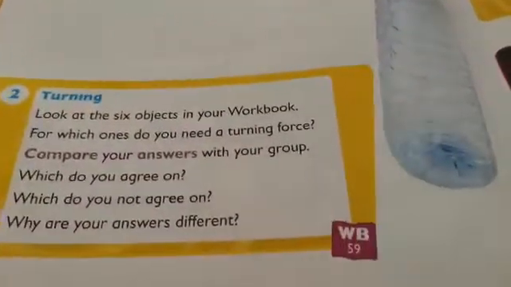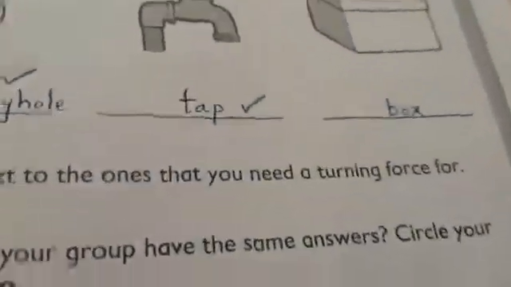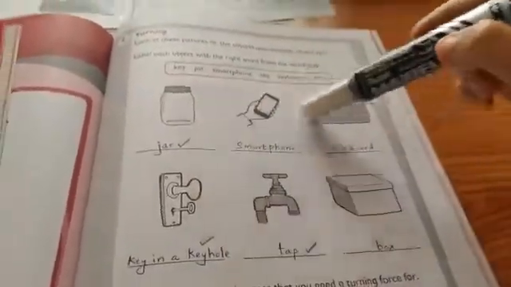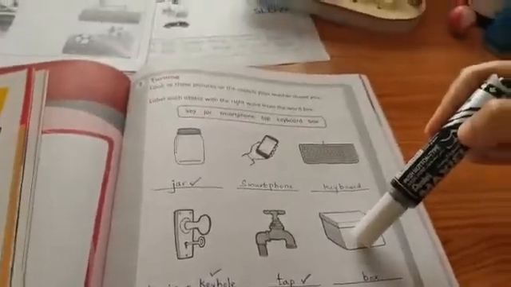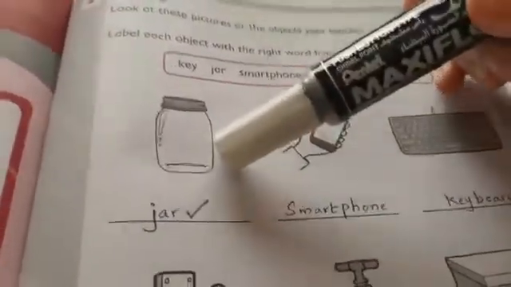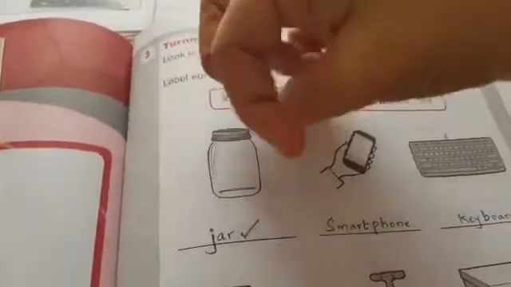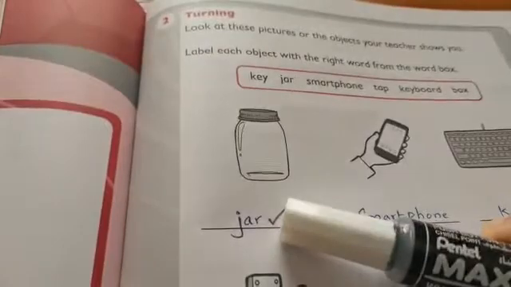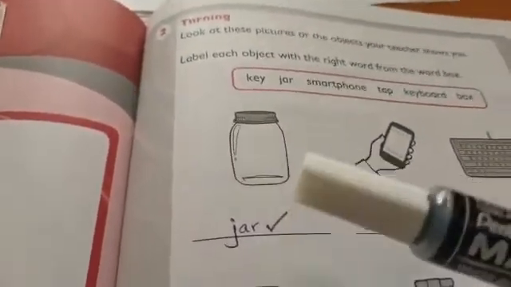Then open your workbook, page number 59. You can see some pictures over here. They are asking which of these objects can apply the turning force. See, look here, the jar. How will you open the lid of this jar? You will give the turning force, right? So I have ticked this one because it uses turning force.